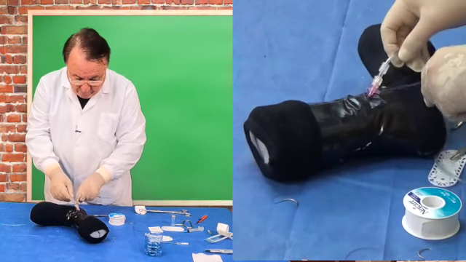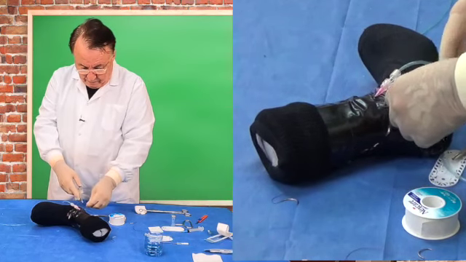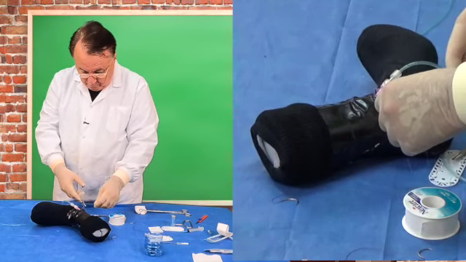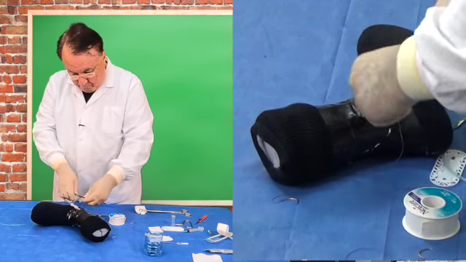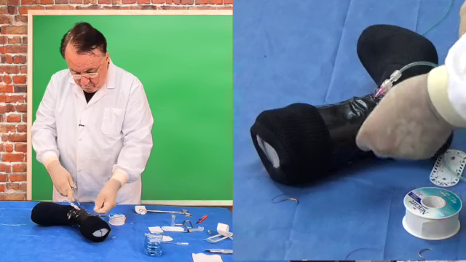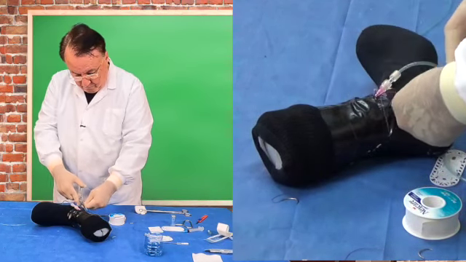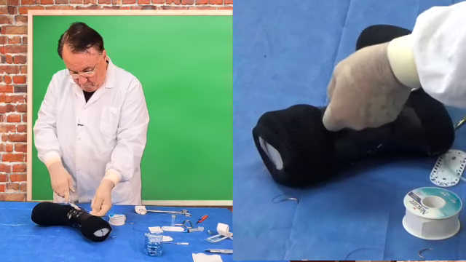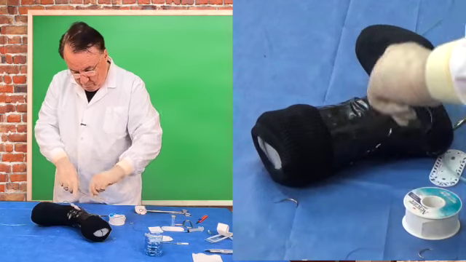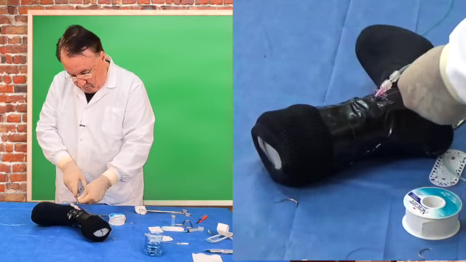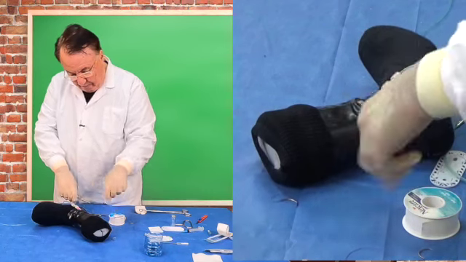And then we will do it below, and it can be a bit tighter. So we now have a long saphenous cut down.